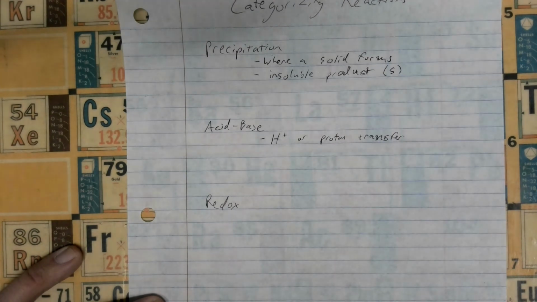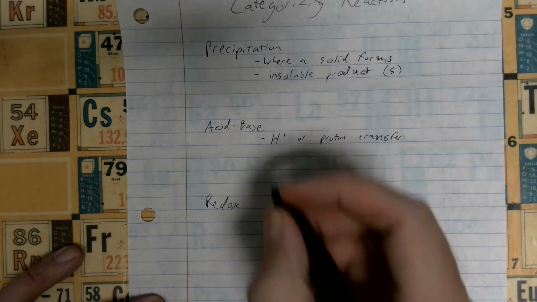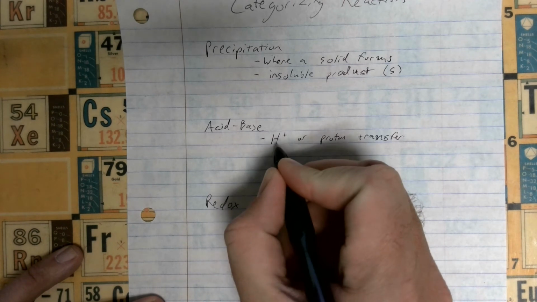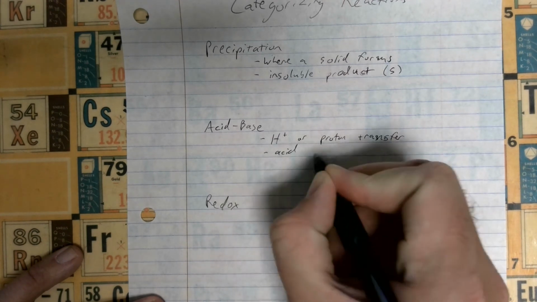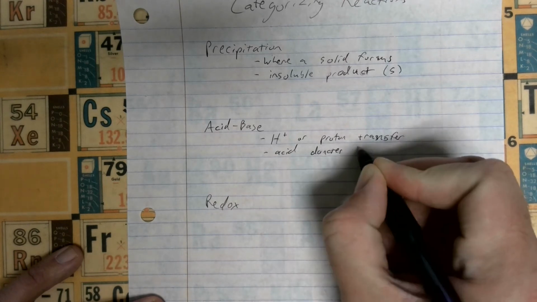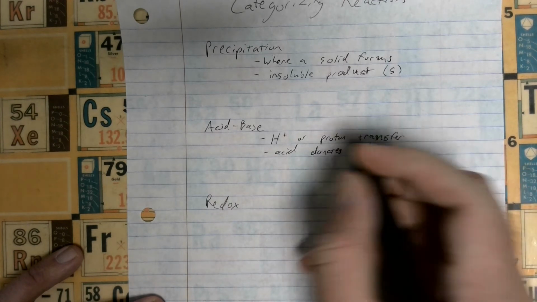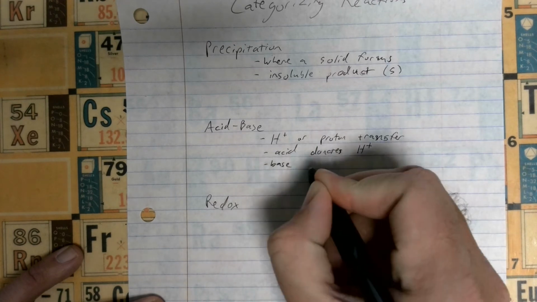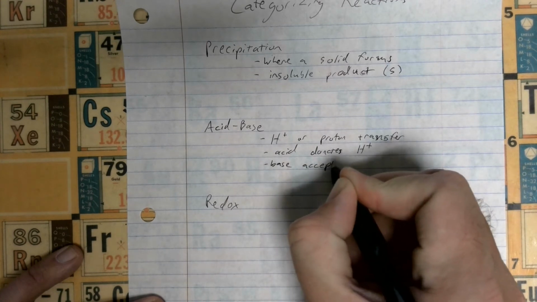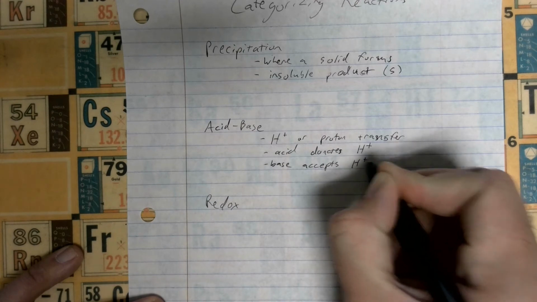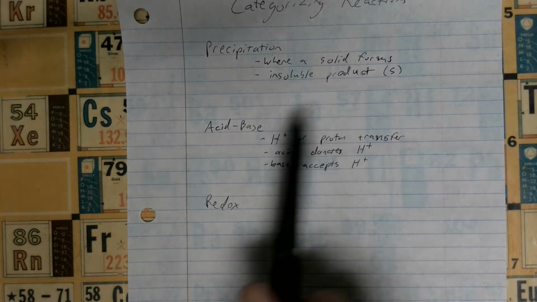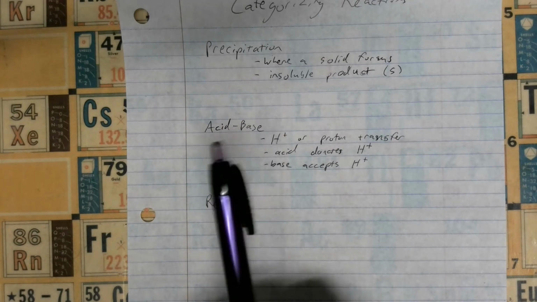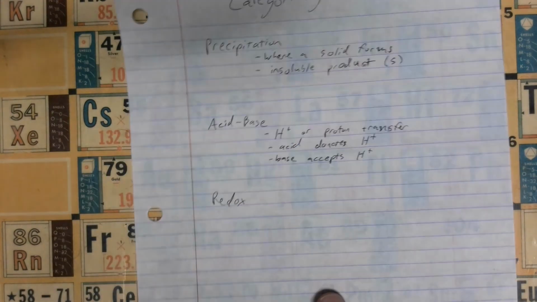Whatever is giving the H away is the acid. So the acid donates an H, or donates a proton, and the base accepts the H plus, or the proton. And so that's how you can identify an acid-base reaction. Is there an H plus being transferred from one thing to another?